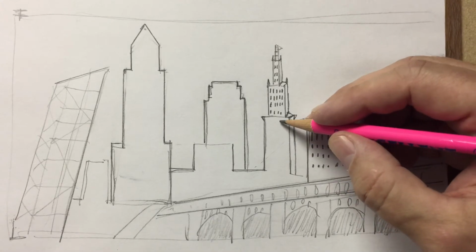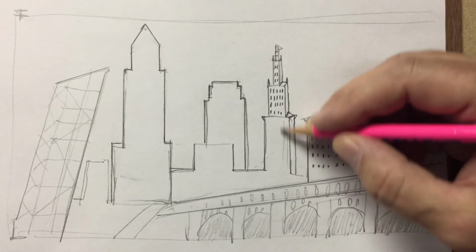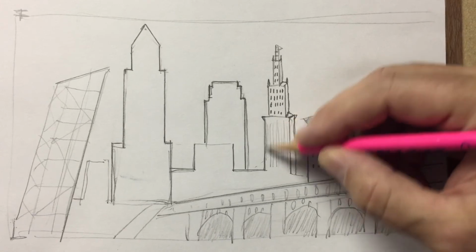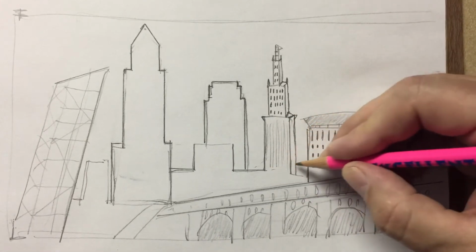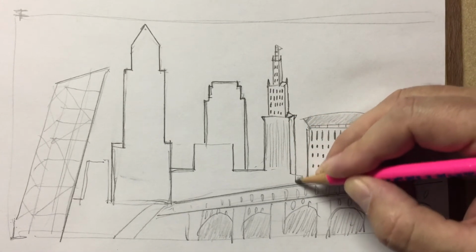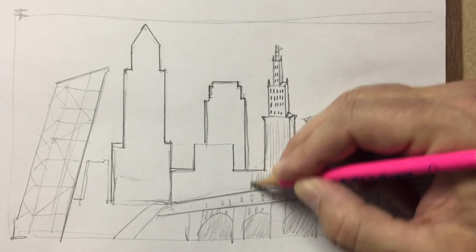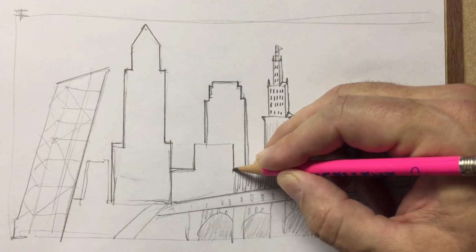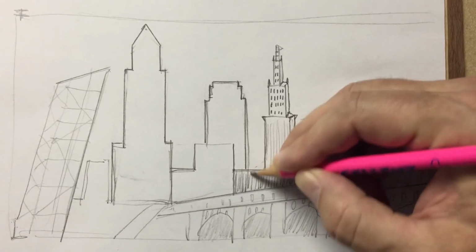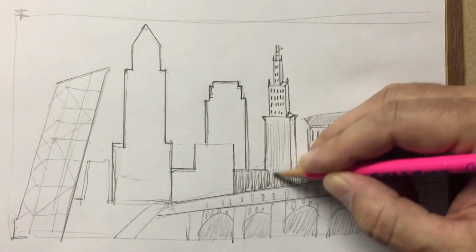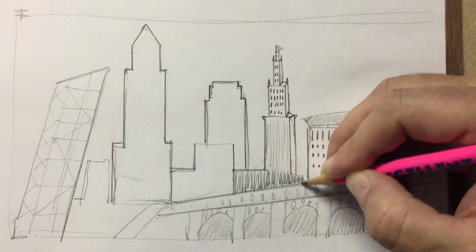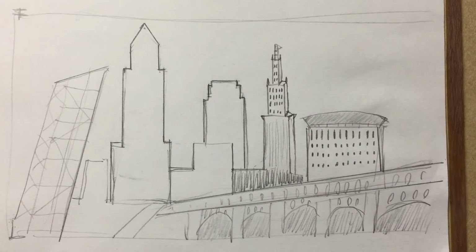And let's see. We're going to add some shadow here. And of course, down here, this other building is going to be even darker. Sorry about that.